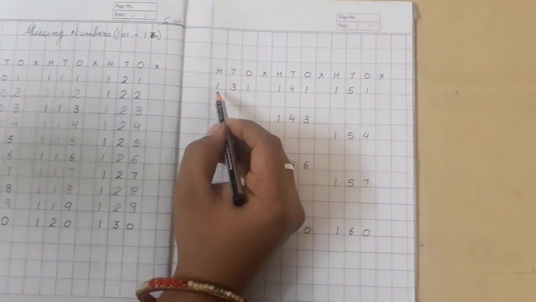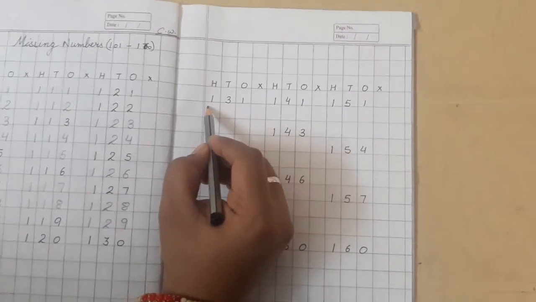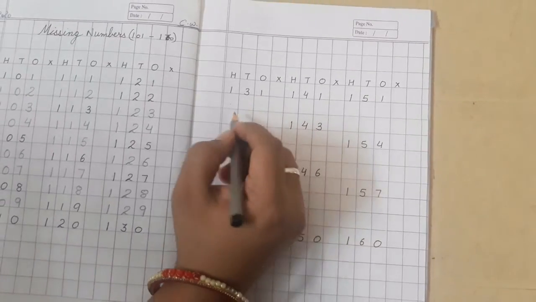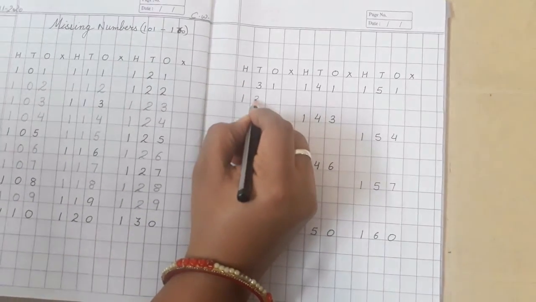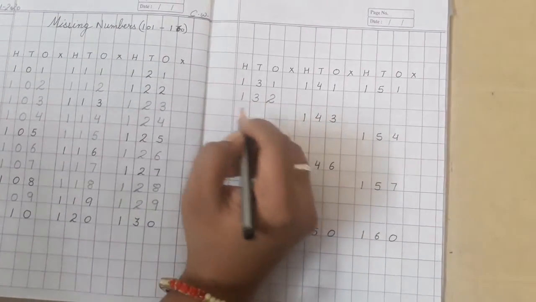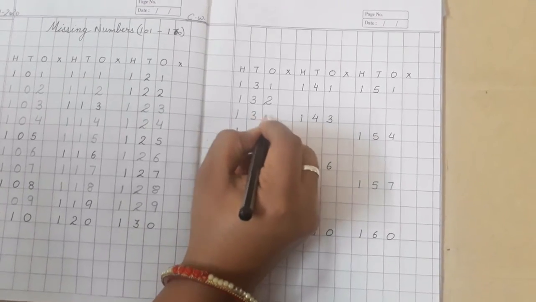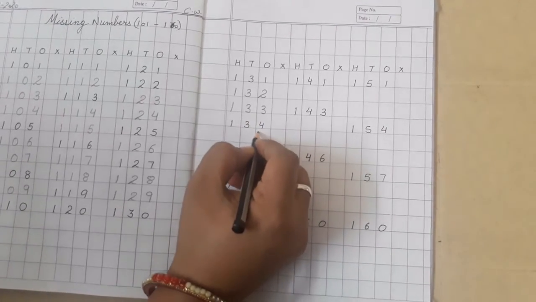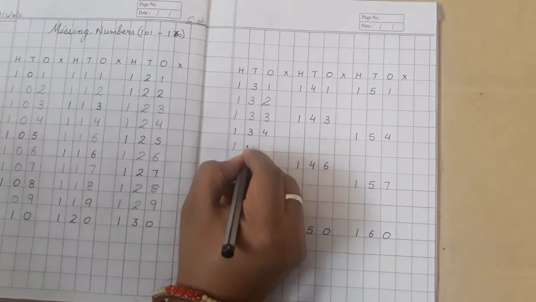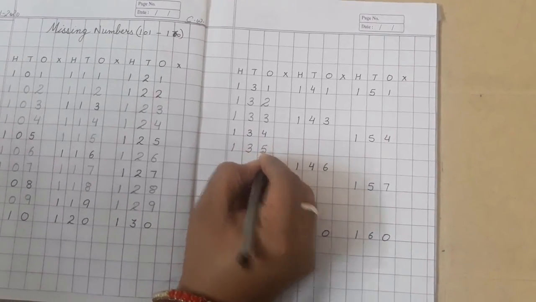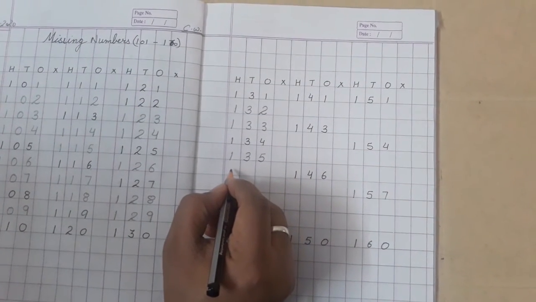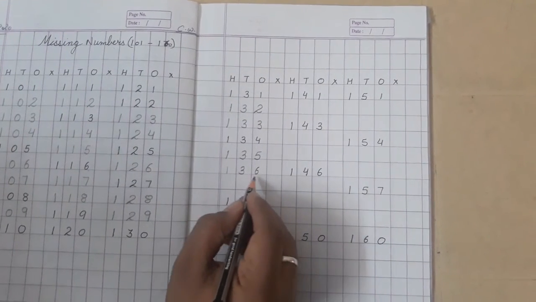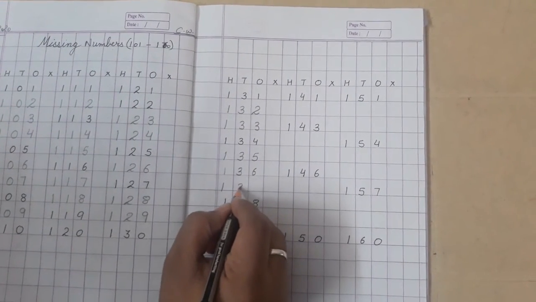Now moving ahead, in the next line we have 131. What will be the next number? 132, 133, 134. Then we have 135, 136, 137.